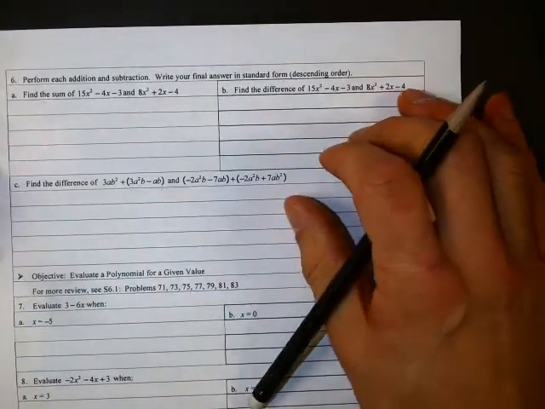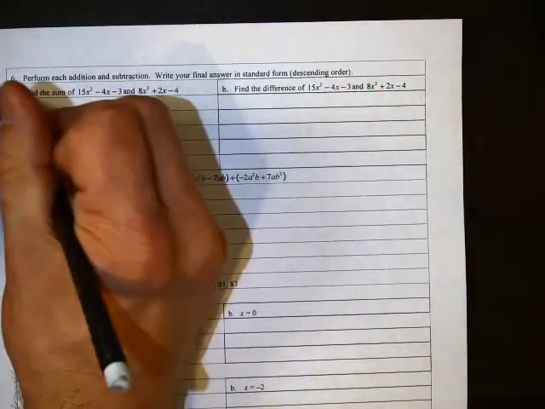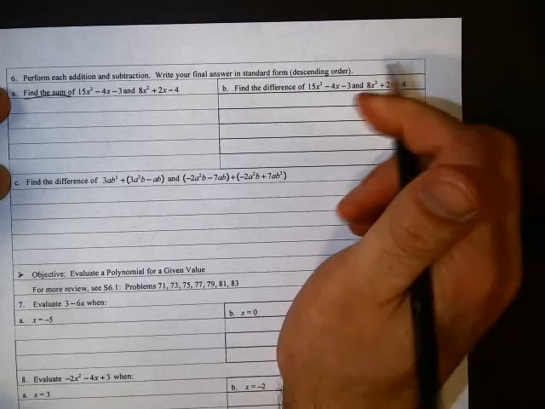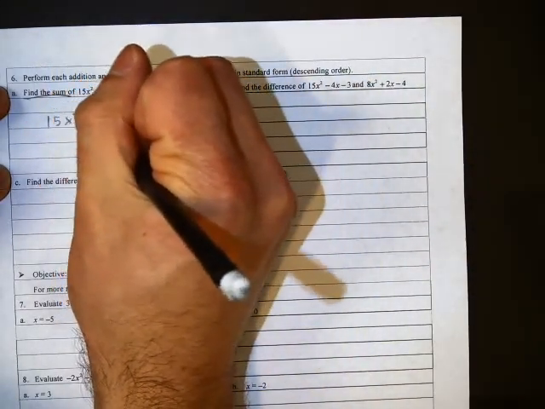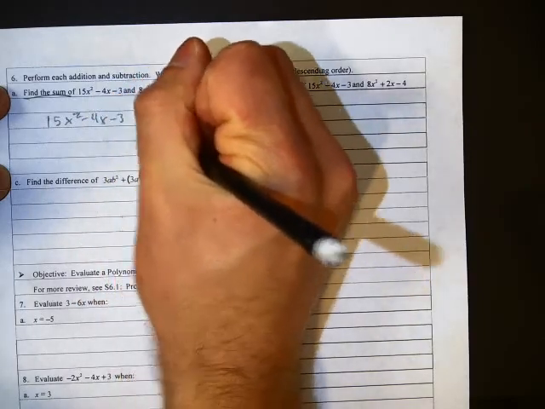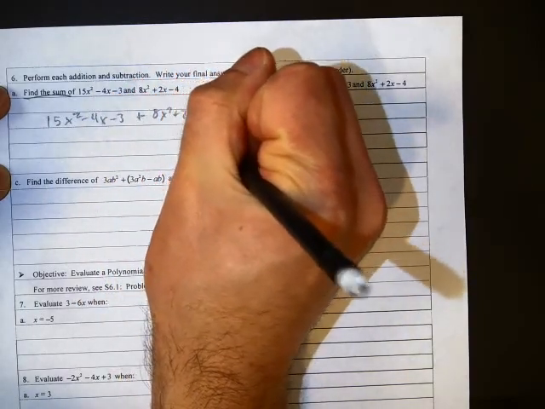Finally here, last page. Again, it's just adding, but we're throwing a couple words in here. Find the sum of these two. That means to add these together, right? Sum means add together. So plus 8x squared plus 2x minus 4.